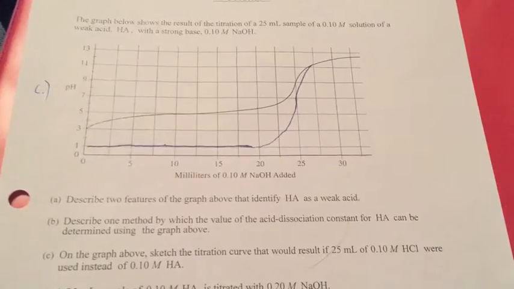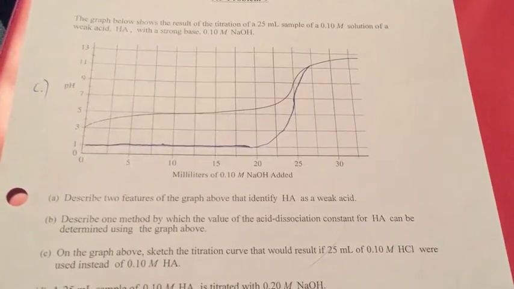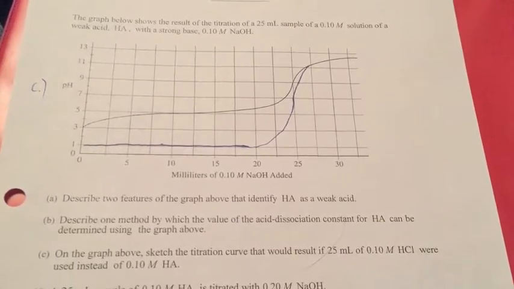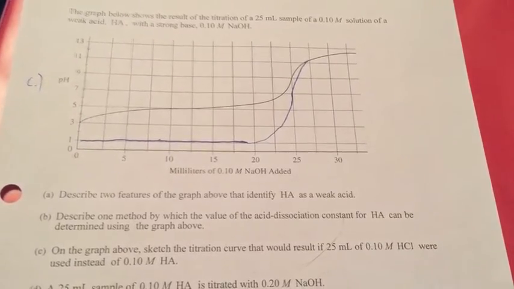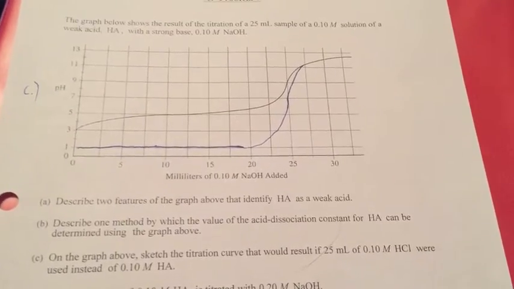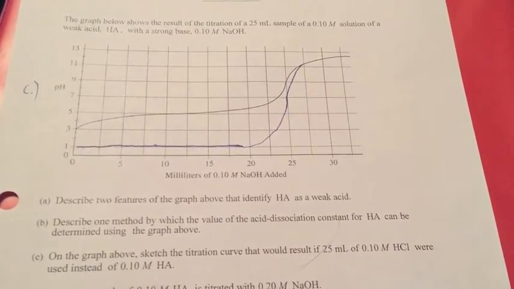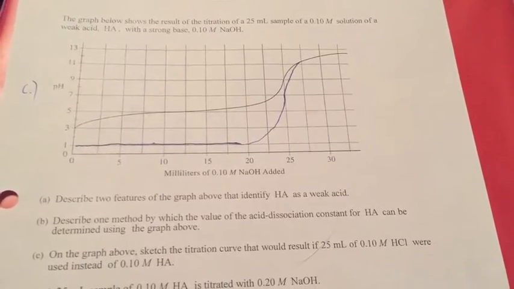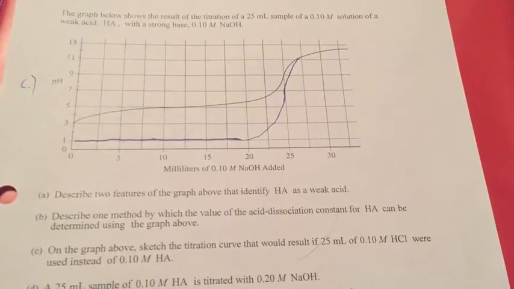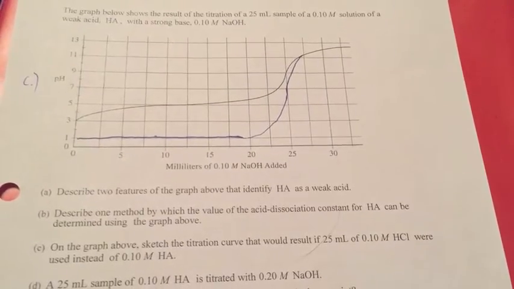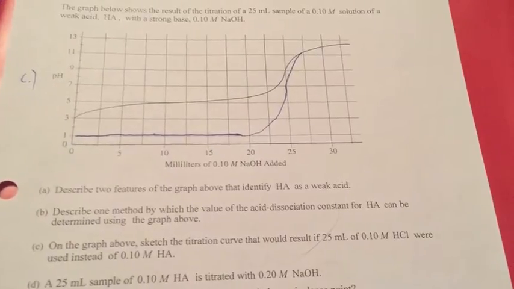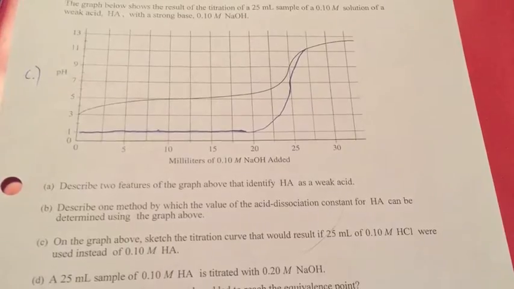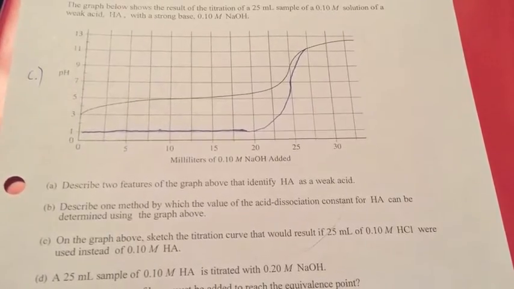For part C, we are asked to sketch a titration curve for 25 milliliters of 0.10 molarity HCl instead of 0.10 molarity weak acid. And so it would look like the blue line, so the pH starts at 1, and then going to 25 milliliters, the same amount titrated as the weak acid. This time the pH is 7 instead of more than 7 though, since the strong acid and strong base neutralize each other.